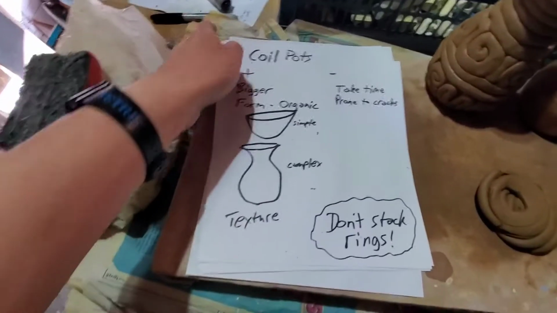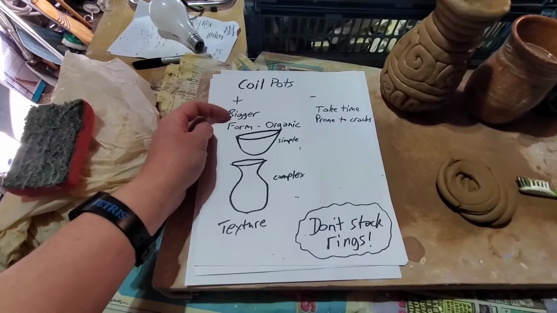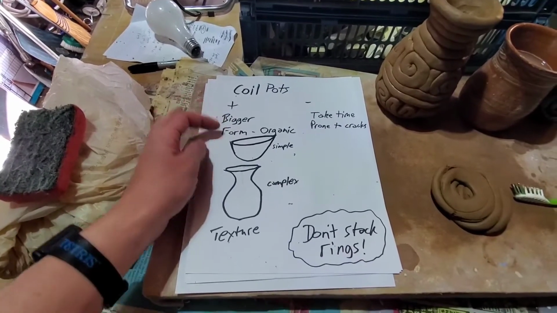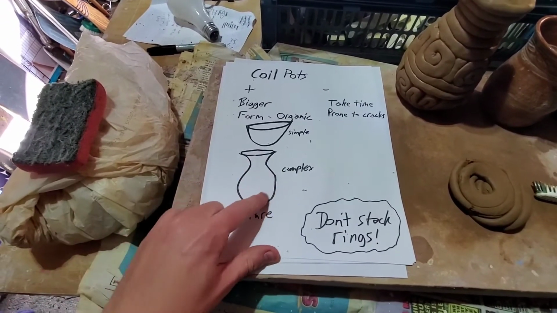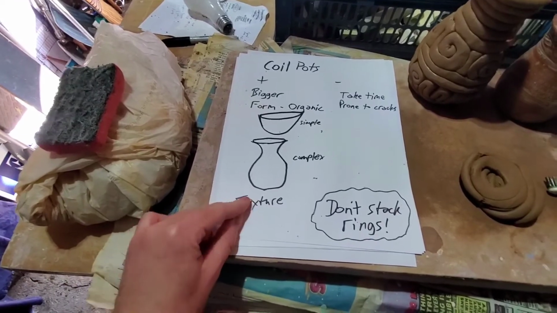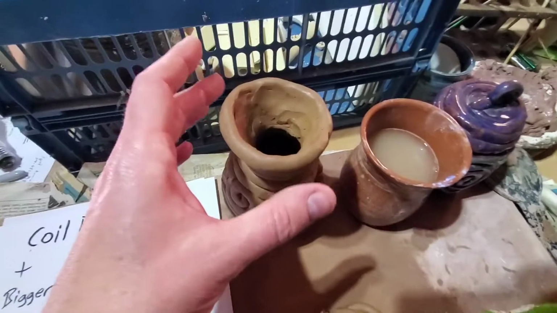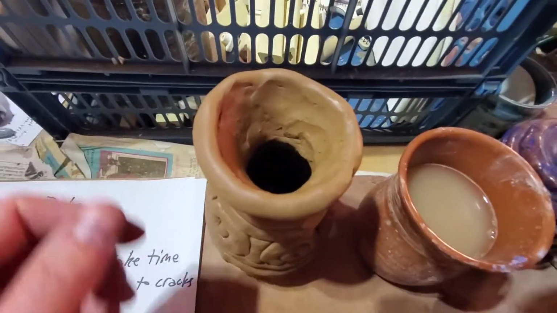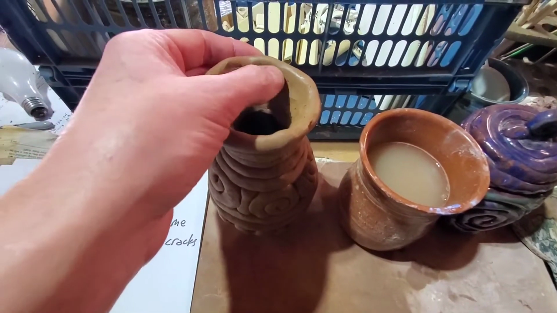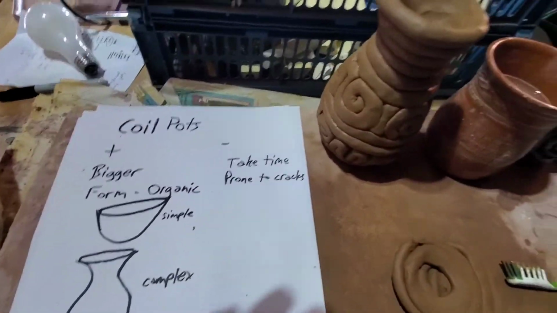So to review, your coil pots are going to be bigger than a pinch pot. Okay, that's a pretty easy threshold to meet on this. It's going to have an organic form with a complex curve to the line. It can have the coil texture showing on the outside, or if you don't like that and you want to make it smooth on the inside and the outside, that's fine, but you must smooth at least the inside. Okay, one side, the inside, has to be smooth together. It's not optional.